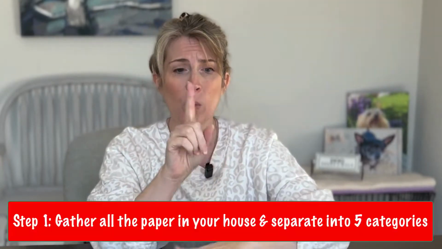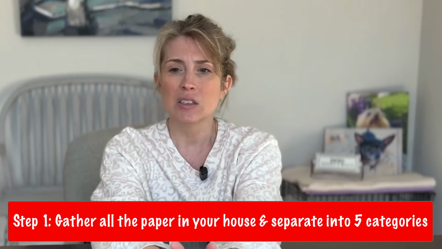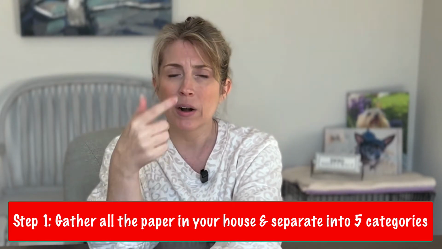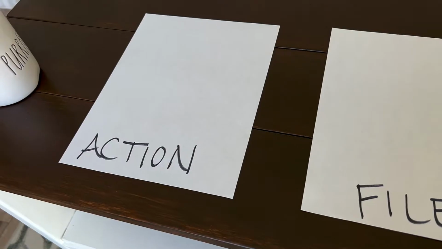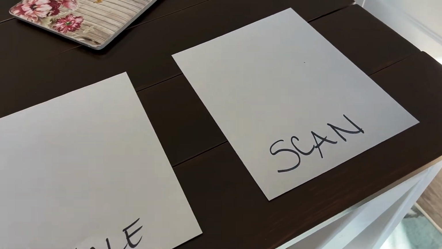So this is going to be a very simple two-step process. First step, we are going to gather up all the paper clutter in our house. Just set a 15-minute timer, run around your house, grab everything you can find, put it all into one stack, and we're going to get started. Getting a handle on the paper clutter in your house is the very first step. I've got 5 categories we're going to separate everything into. Super simple, really quick. It's going to take almost no brain power at all just to get through the paper clutter that is currently in your house.